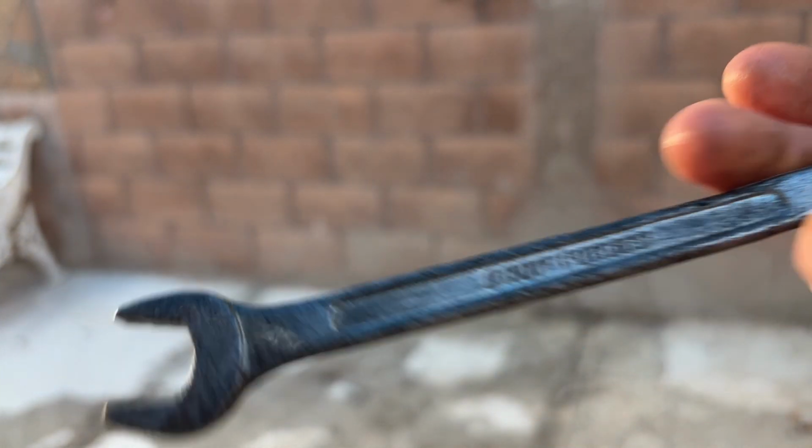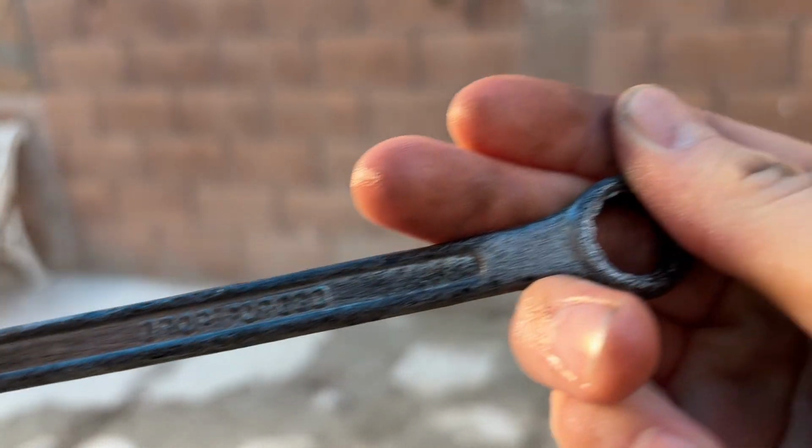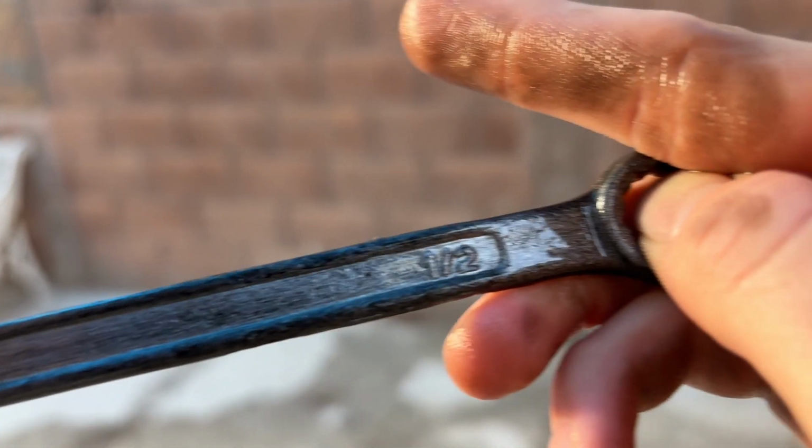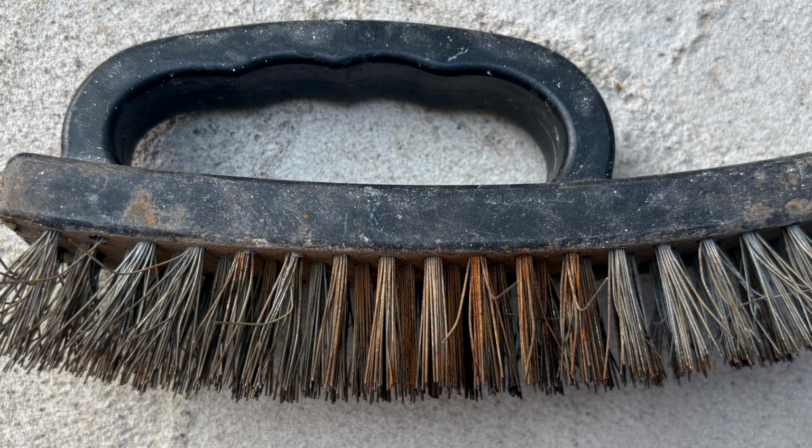The markings on the tool are now easy to read, and the bare metal is exposed. The small amount of residue that remains could be removed with more scrubbing or regular cleaning products.